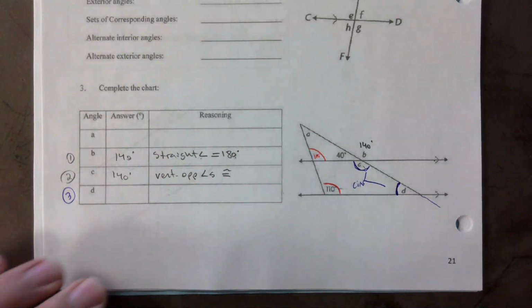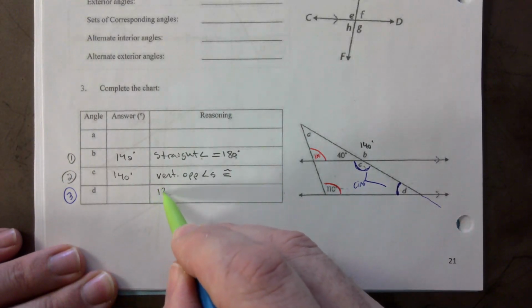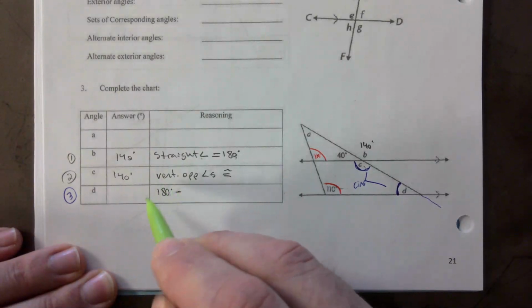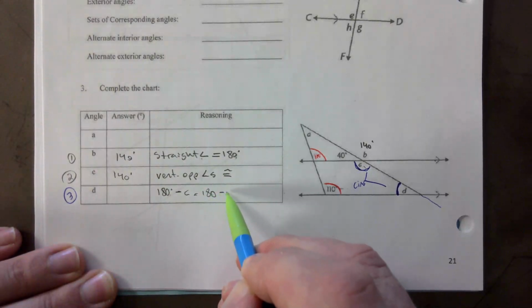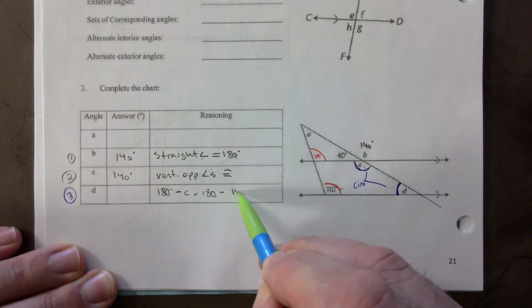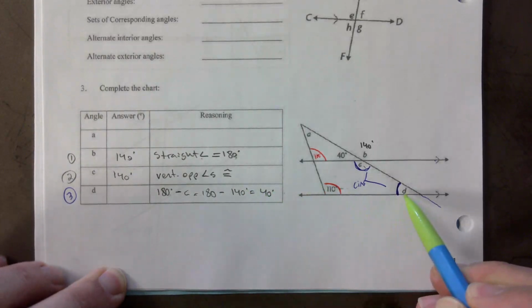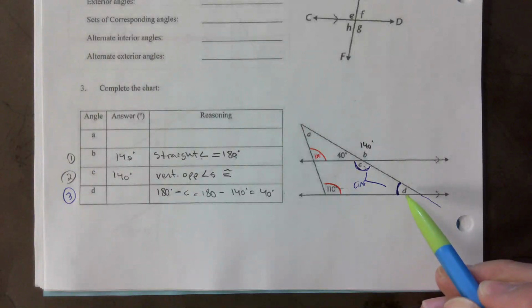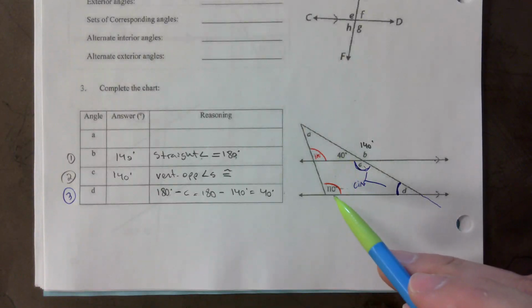That's my third, let's say. And I'm just going to say that angle D is going to be 180 minus whatever C is. So it's 180 minus 140. So that's 40 degrees. Okay? How else could you have found this? Using 110 and A, right.